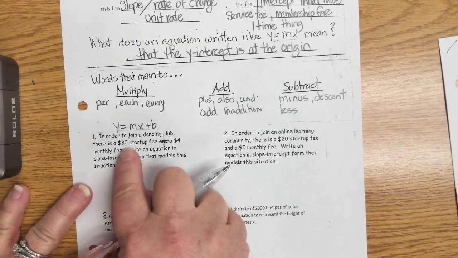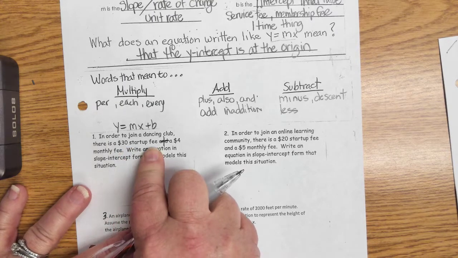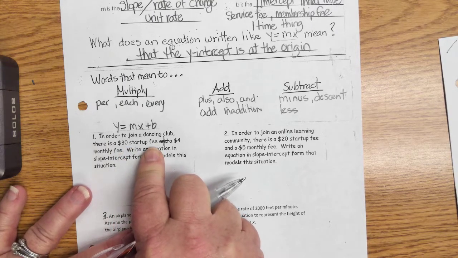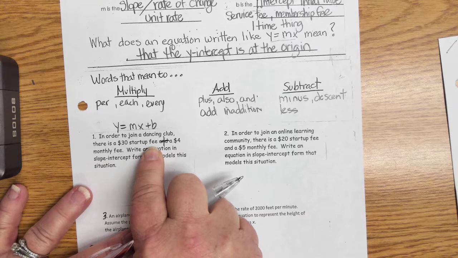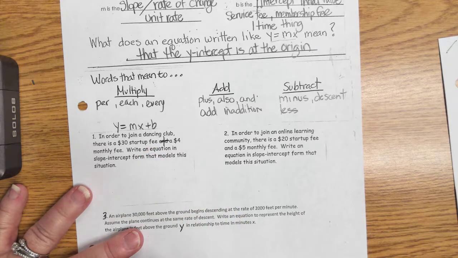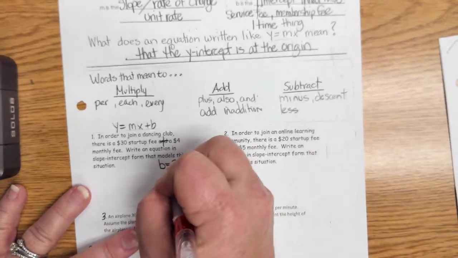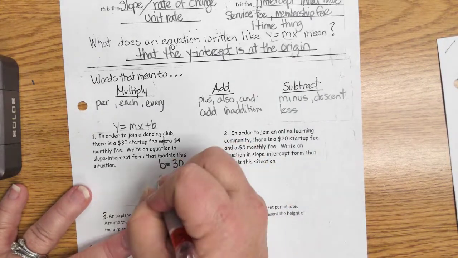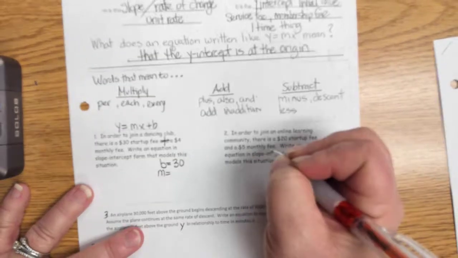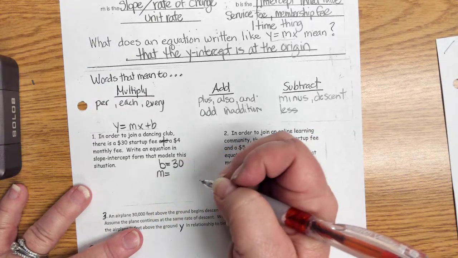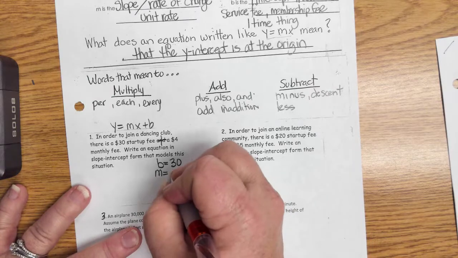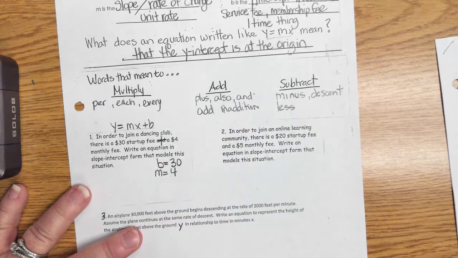So if the startup fee only occurs once, is that your y-intercept or your slope? I hope you said y-intercept. So b is going to be equal to 30, and my slope is $4 per month, correct? So each month I'm going to pay $4.